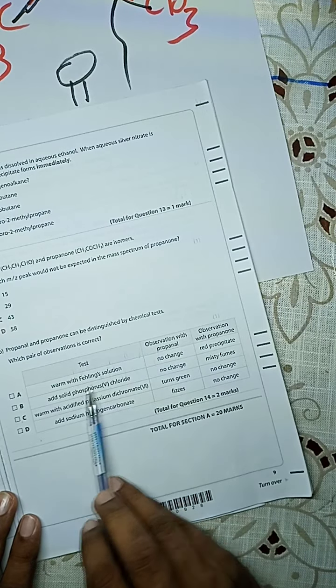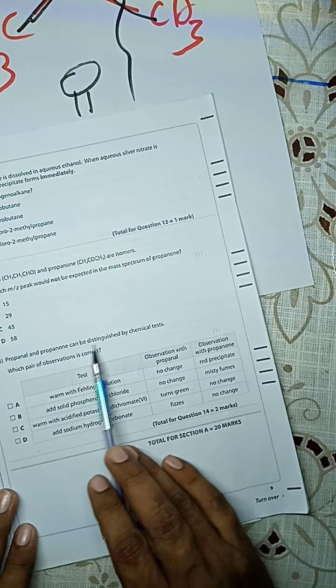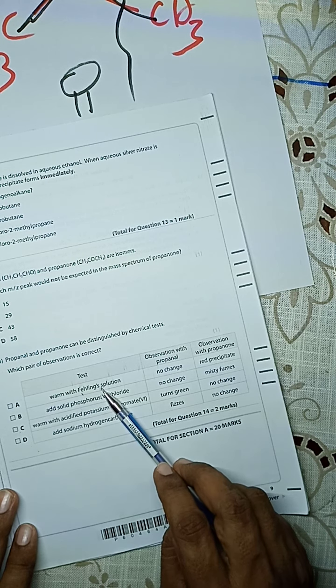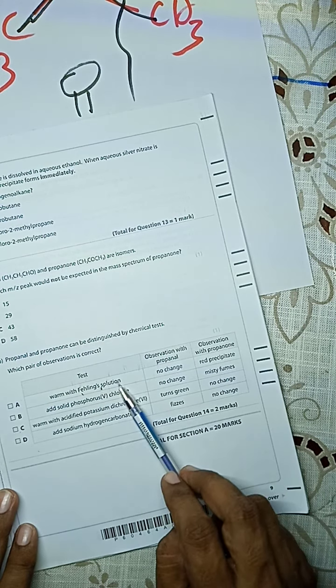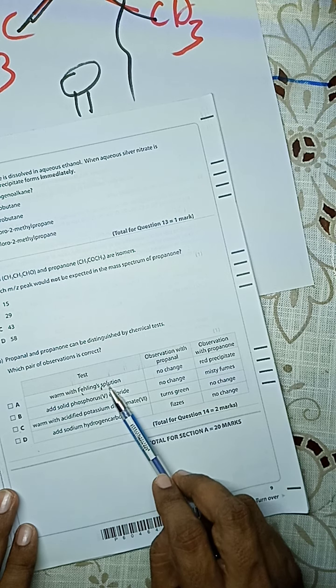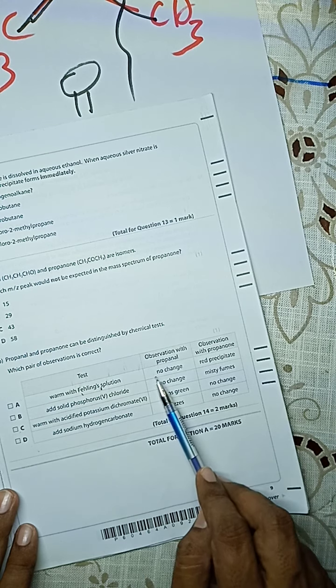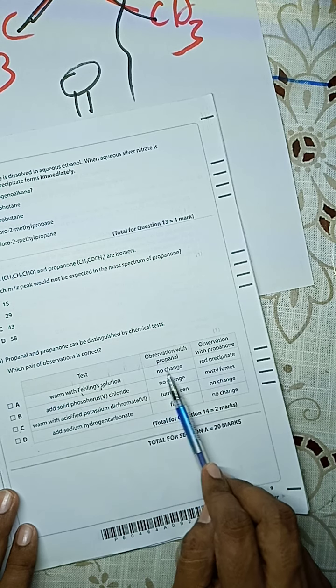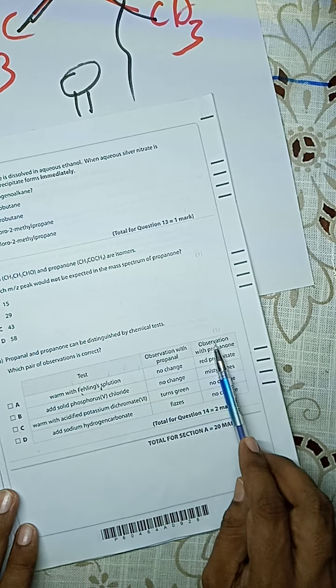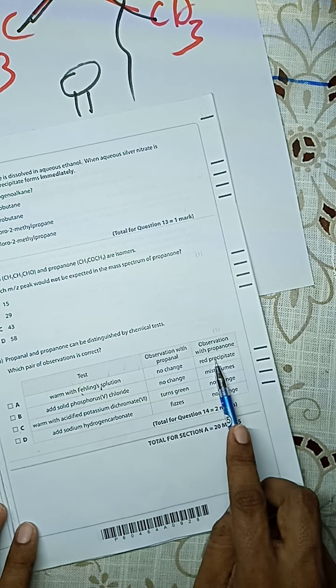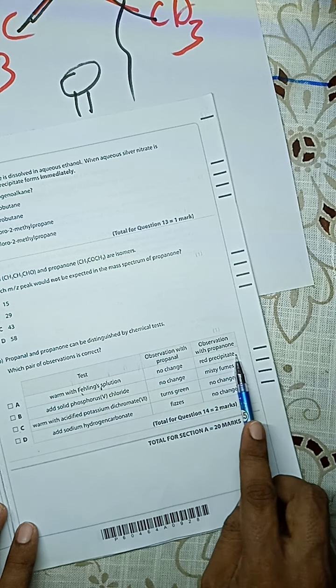or carboxylate ion if the medium is alkaline. Here Fehling's solution is alkaline, therefore the aldehyde propanal will be oxidized, not to propanoic acid but to propanoate. So it's an oxidation. Then the alkaline copper 2 plus ion should undergo reduction. Then a brick red precipitate should be there. Here they say no change, then it is wrong. Then on the propanone side, it should be no change, but they have something else, so both sides are wrong.